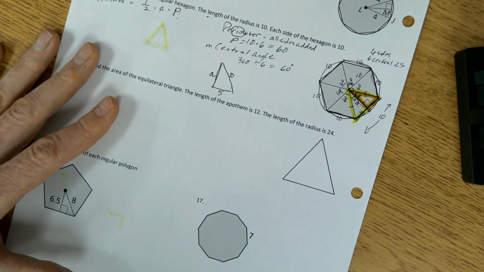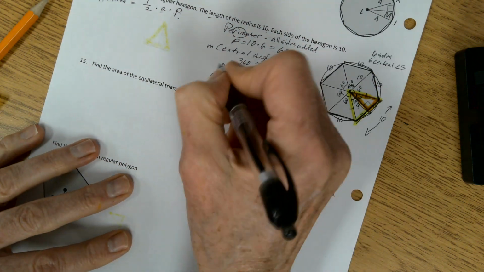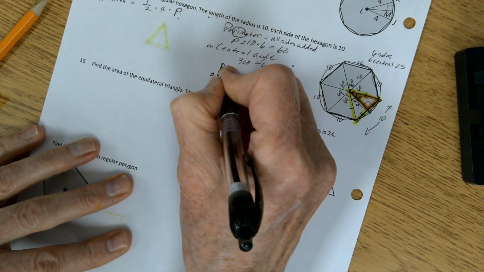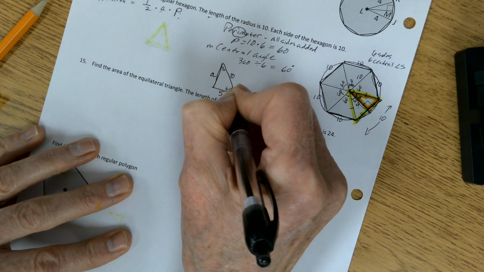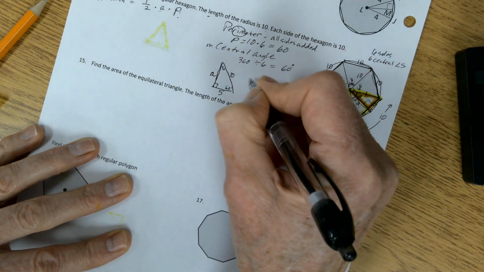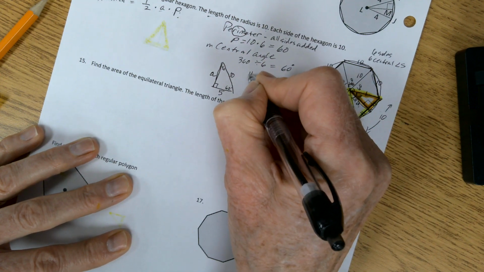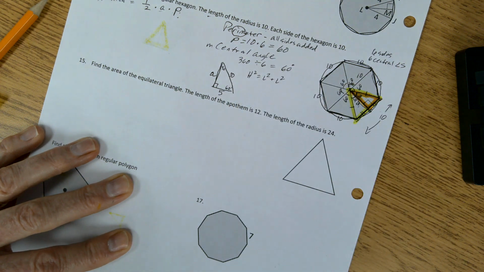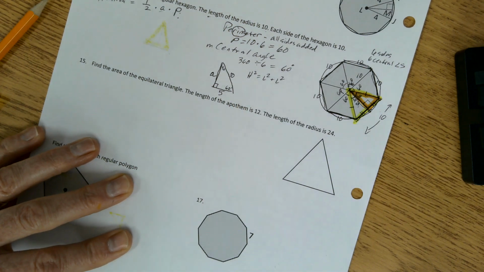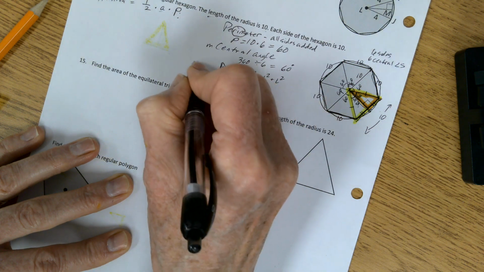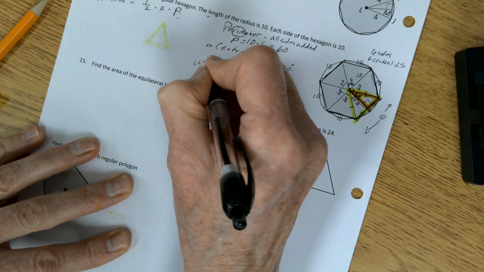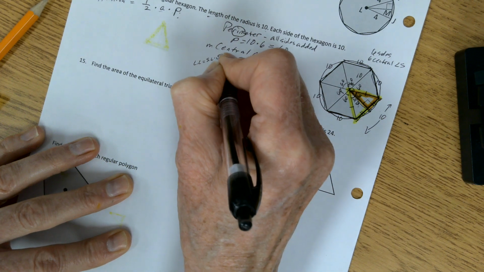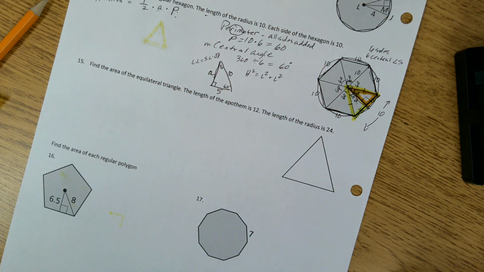So to do that, you got a couple ways. This is, we set 30, 60, and 90. You could use Pythagorean theorem. Hypotenuse squared equals leg squared plus leg squared. You could do it that way, okay? Or you could do a 30, 60, 90 triangle, and on that, the long leg equals the short leg times the square root of 3, okay?